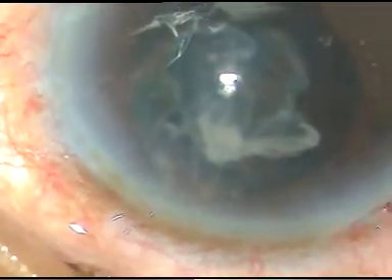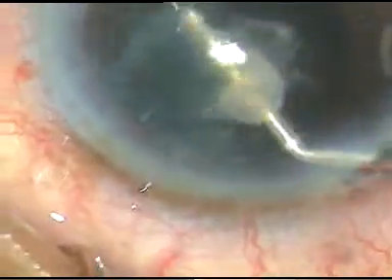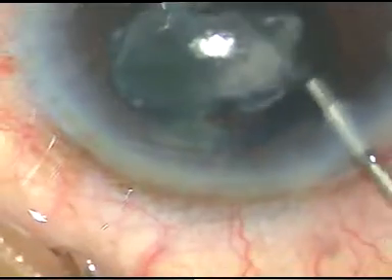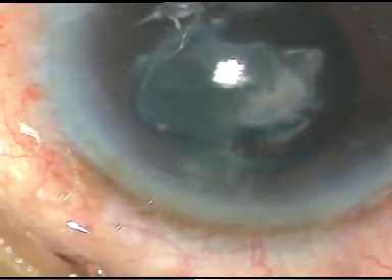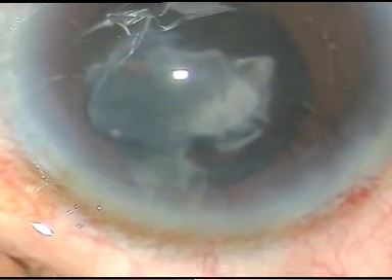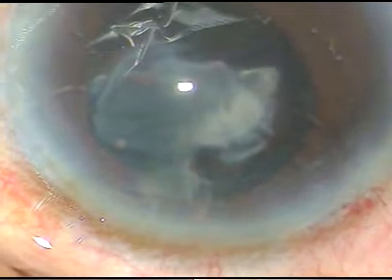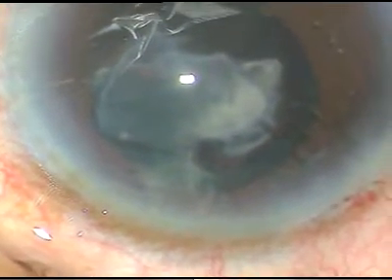And now my plan of management is I'm going to implant an intraocular lens which will act as scaffold, and I will then use the cutter to remove this epinucleus.